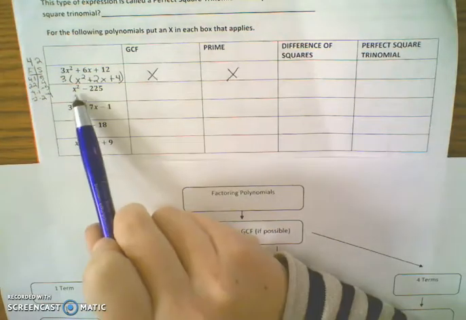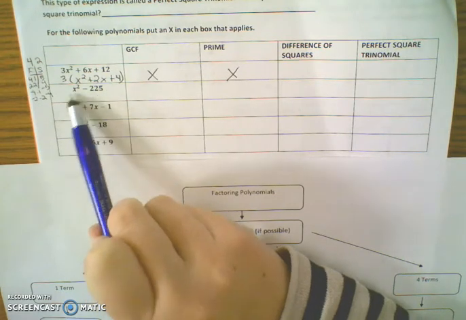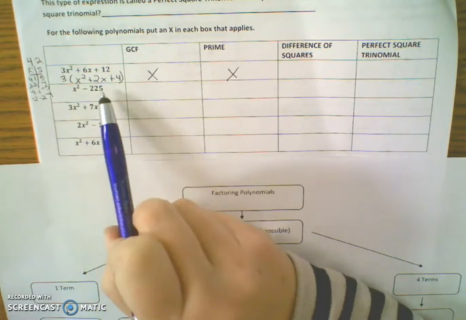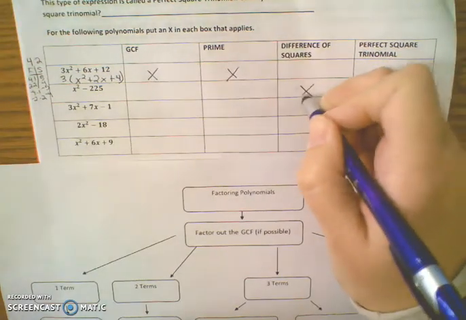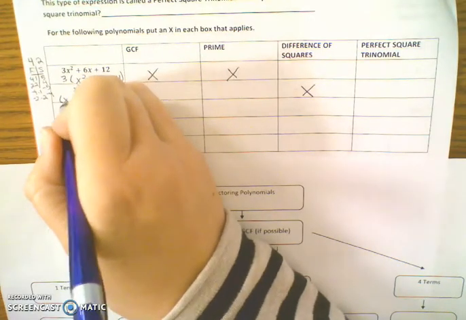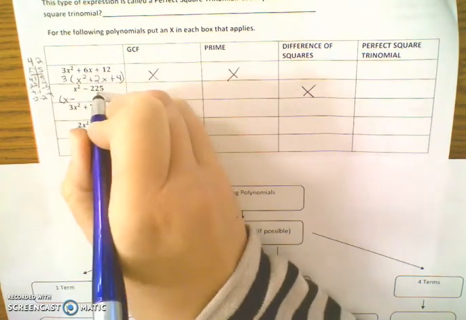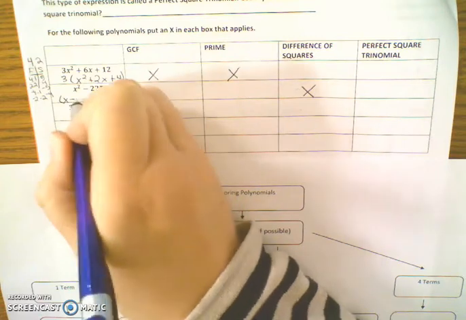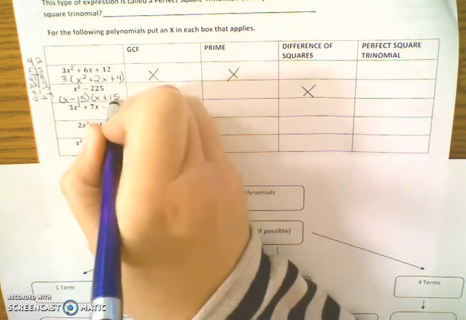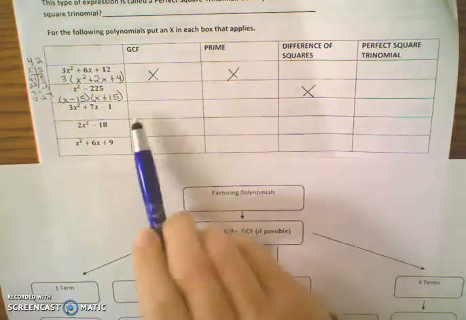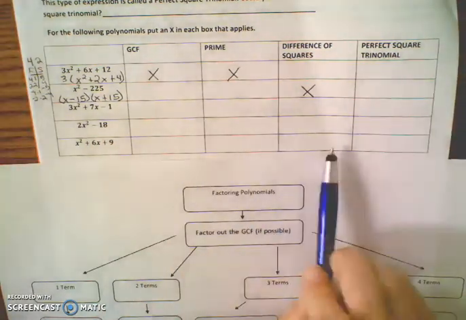Okay, let's try the next one. Difference of two squares. If this is a square and this is a perfect square, and they both are, then this is a difference of two squares. So when I factor it, it would be x minus the square root of 225, which is 15, and then x plus 15. Okay, I want you to try the rest of these.